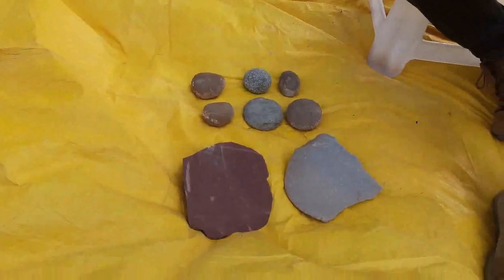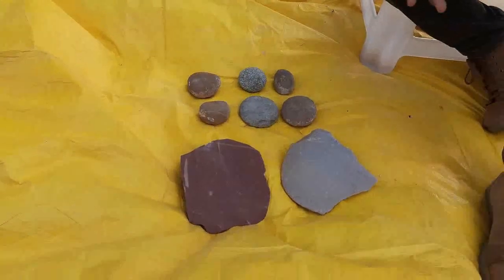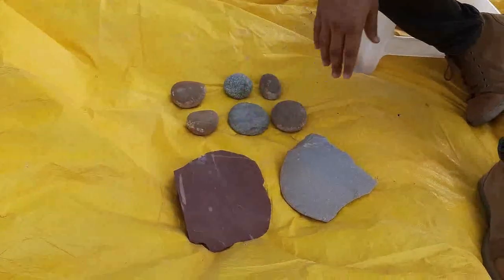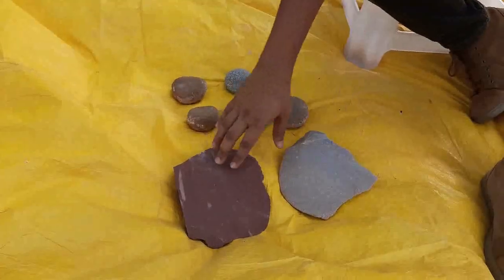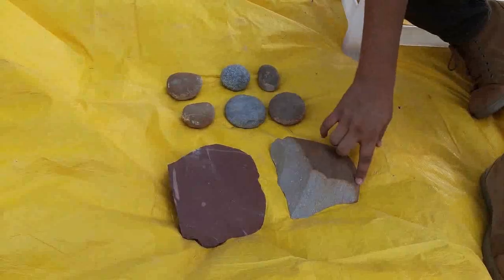Hello everyone. Today we are knapping and trying to make a handaxe out of these two blanks. They both are quartzite and they are flake. This is the ventral surface of a flake, and this here is the dorsal surface. It's the cortex.